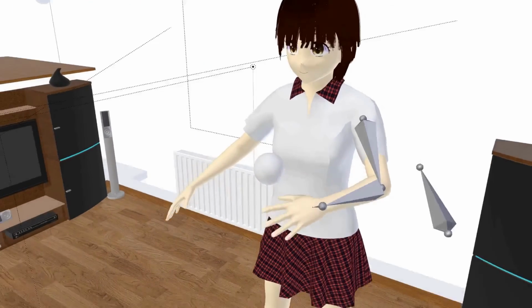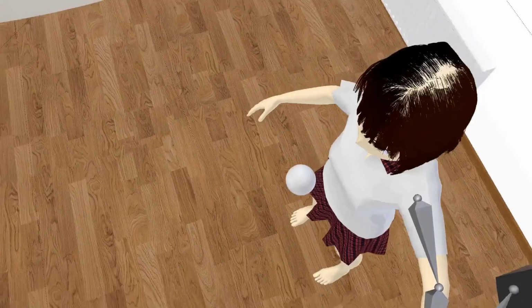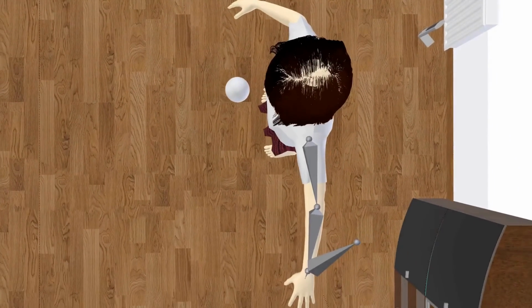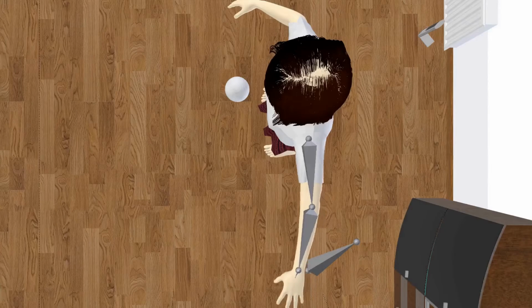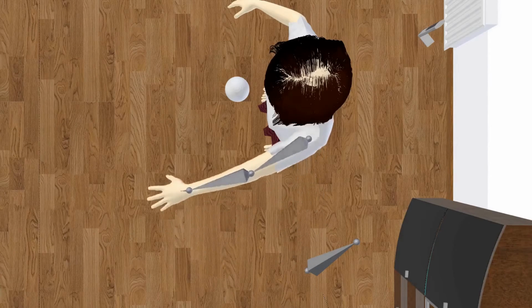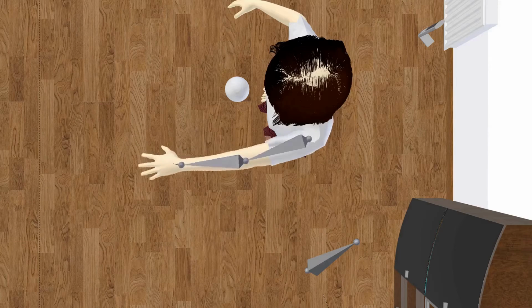Now let's see where FK works better. Let's select and rotate the upper arm. You can see that the tip of the hand is drawing a perfect curve. Let's put it back.